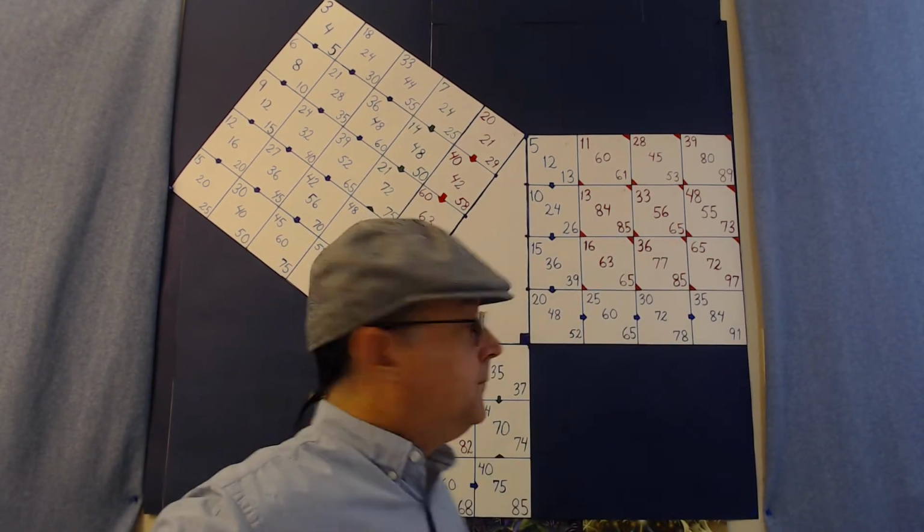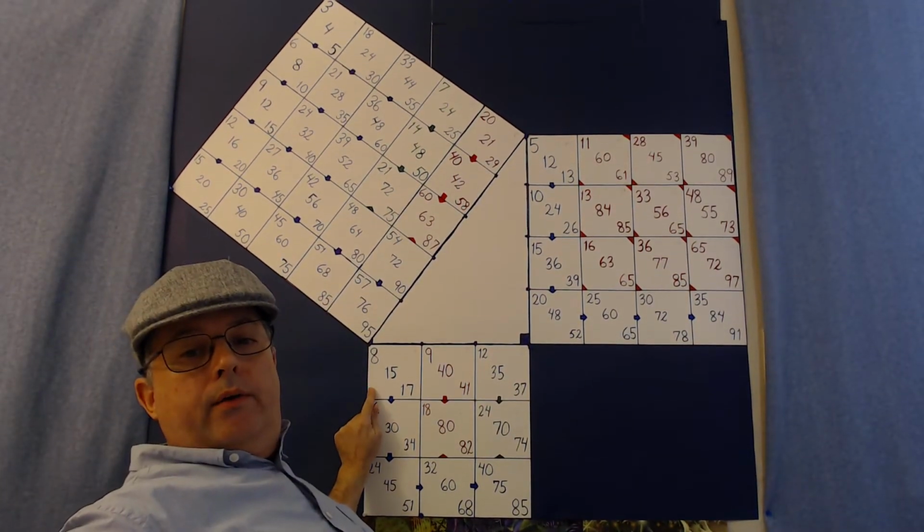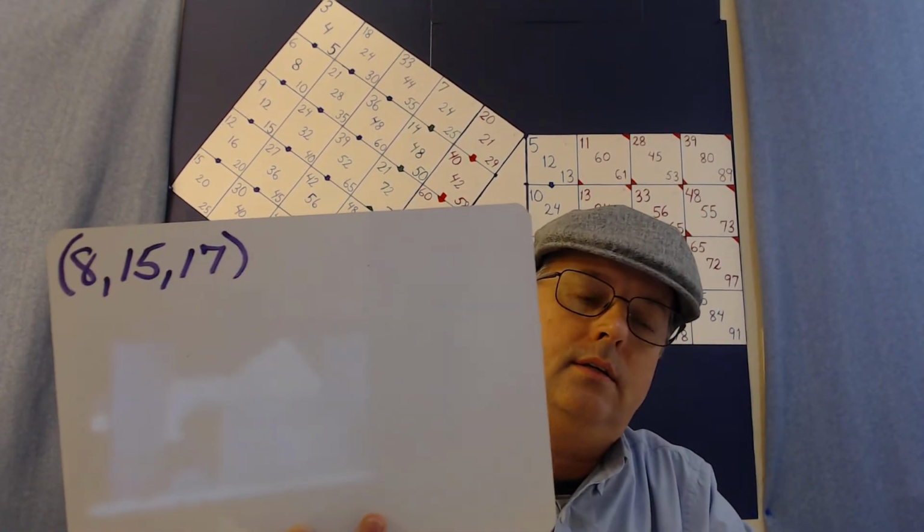Let's, for instance, take this Pythagorean triple 8, 15, 17. Let's maybe do something with these numbers: add the 8 and the 15 and subtract the 17.